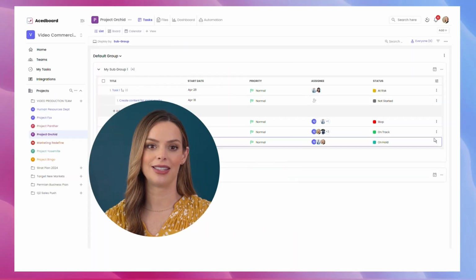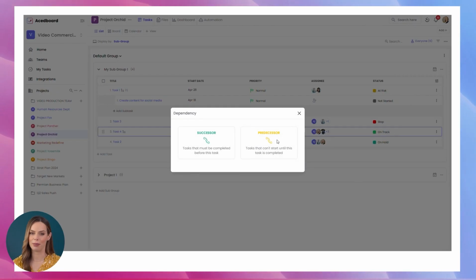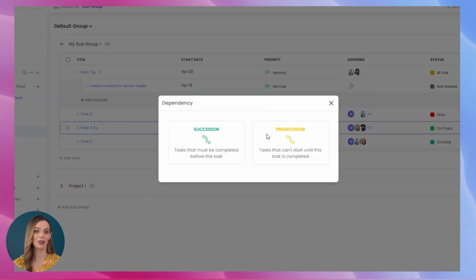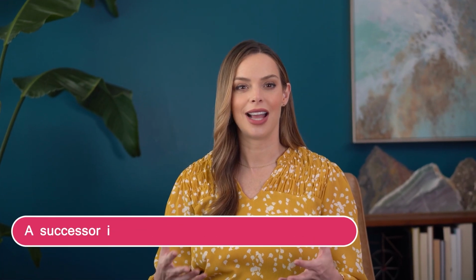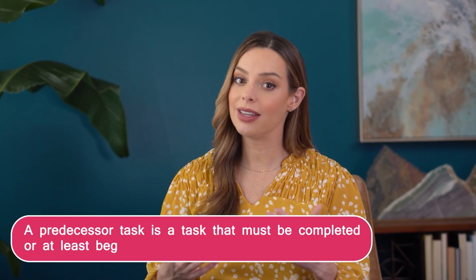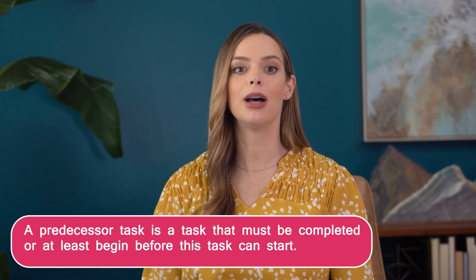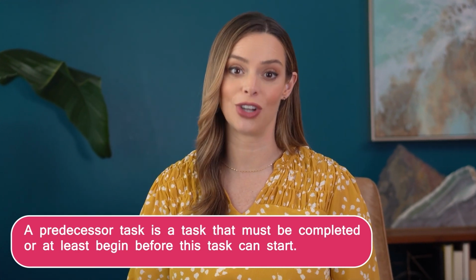The next thing we want to do is assigning a dependency to a task. To add a dependency, click on the three dots. Select dependency from the menu of options. The dependency pop-up box is displayed. Select either a successor or predecessor. A successor is a task that can start only after the current task is done. A predecessor task is a task that must be completed or at least begin before this task can start.